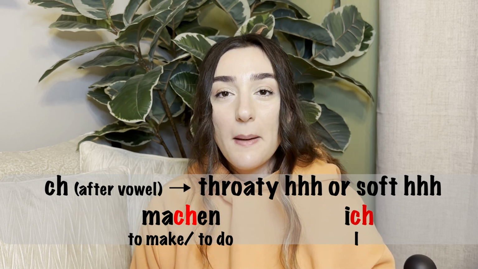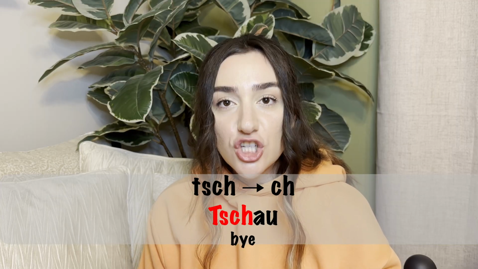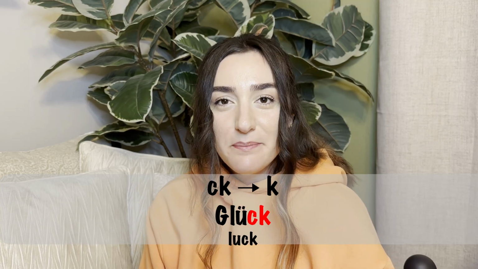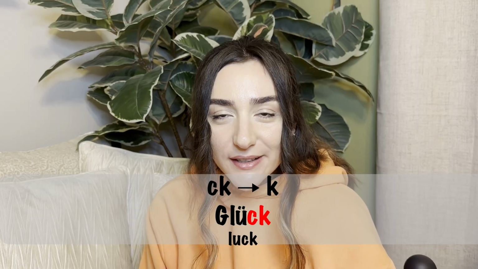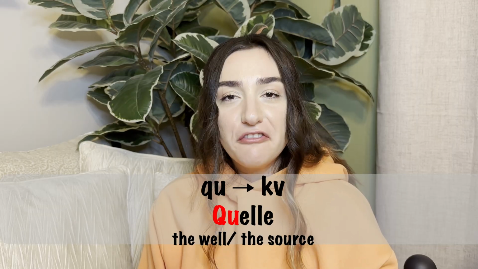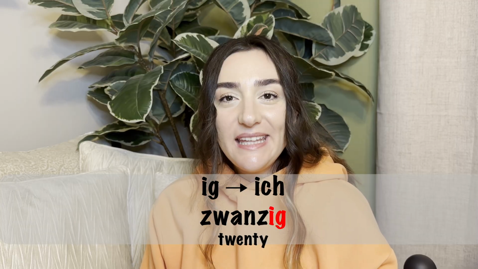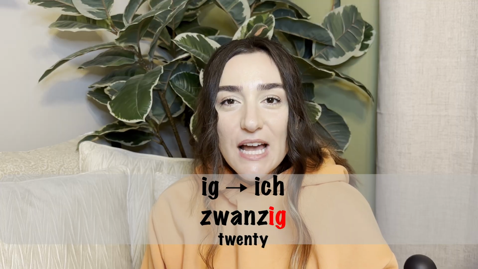For example, machen. TSCH, ch. For example, ciao. CK make the sound k. For example, Glück. QU make the sound kv. For example, Quelle. And last one, IG, typically at the end of the word, make the sound ich. For example, zwanzig.